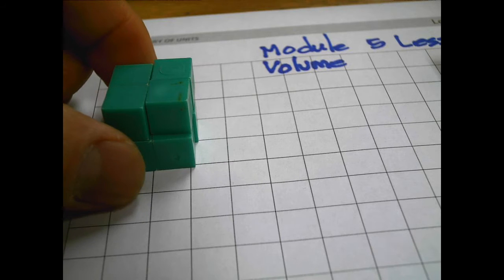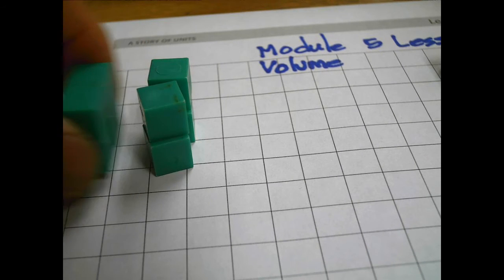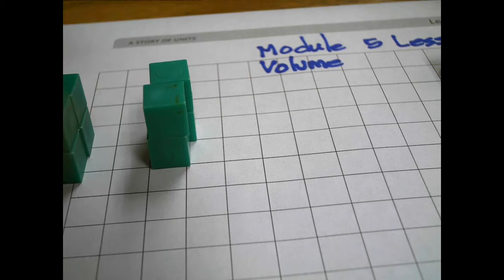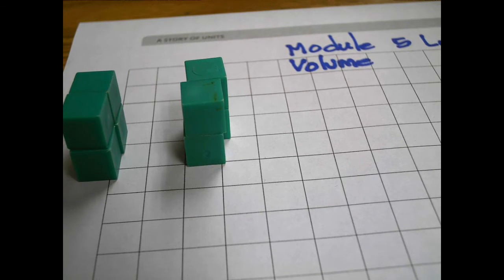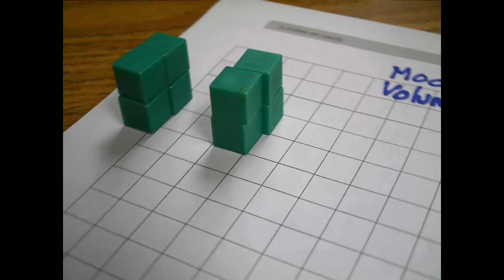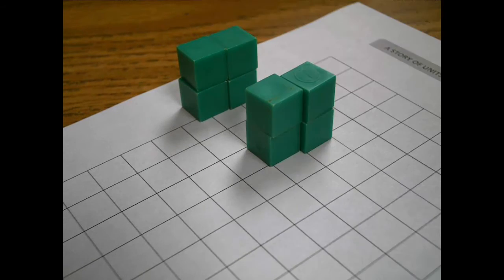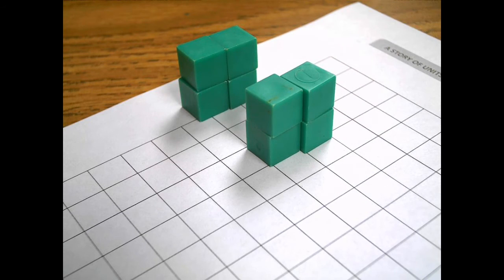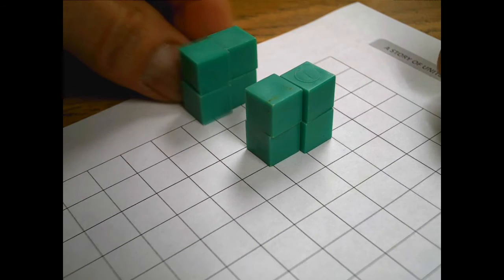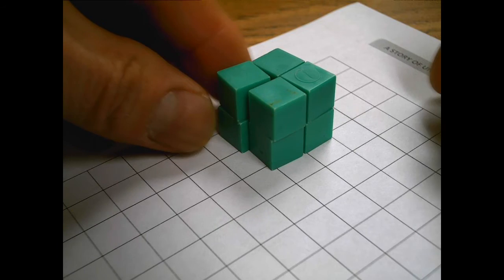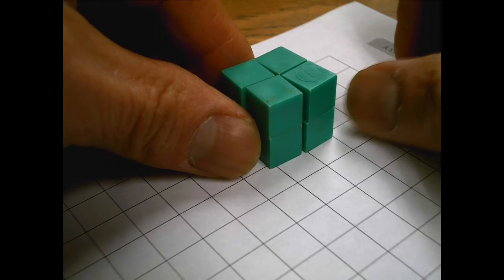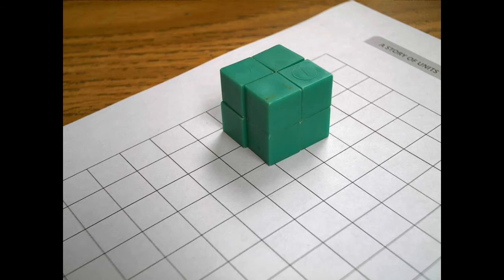Now we're also going to talk about columns. This one has 2 columns, and I'm going to separate them. There they are. So this particular solid has 2 columns, and if you count them, you can see how many each column has. It has 4, and this one has 4. Now when we put them back together, we have a shape that has a volume, and the volume for this is going to be 8.